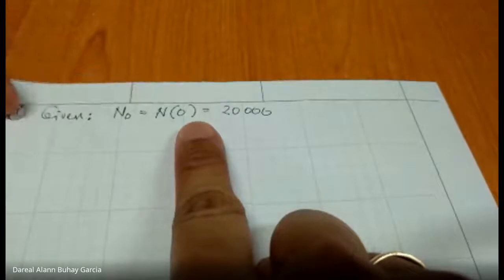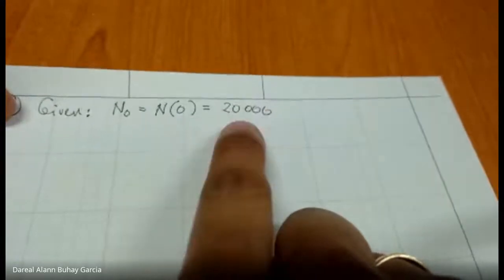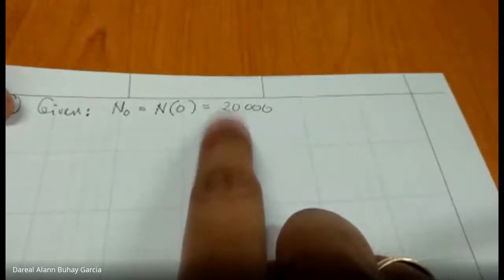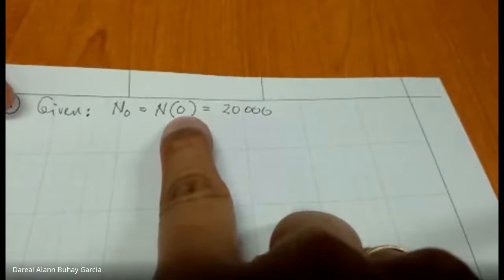N not, or N at 0 time is 20,000. Is this a logical representation? Sabtan ba nga nung mo ni ang pag-denote sa initial amount? Meaning, at 0 time, at the 0th year, ito pag state dire, no?